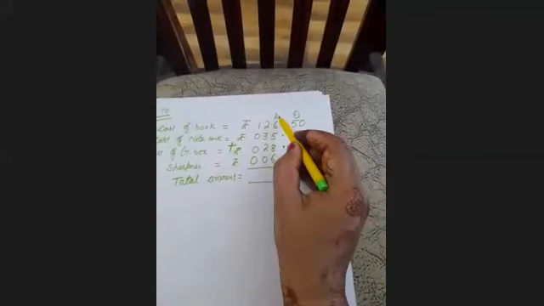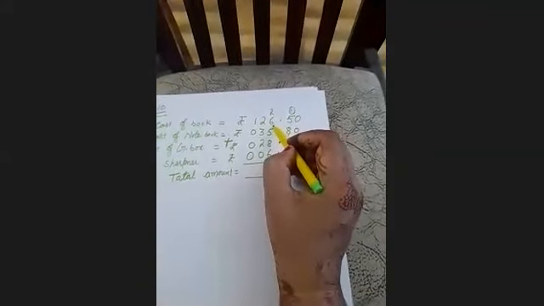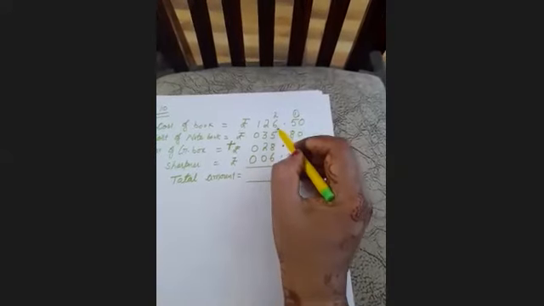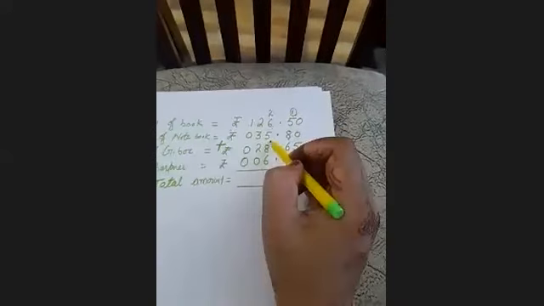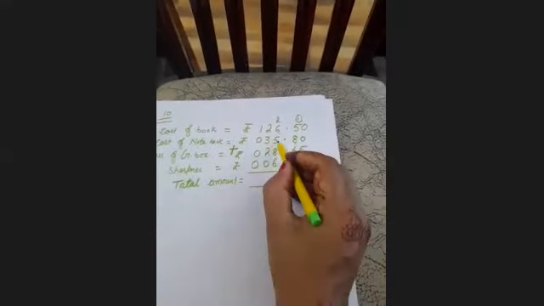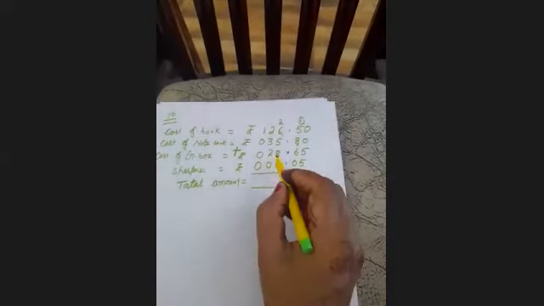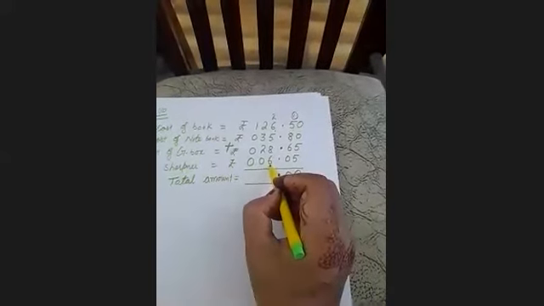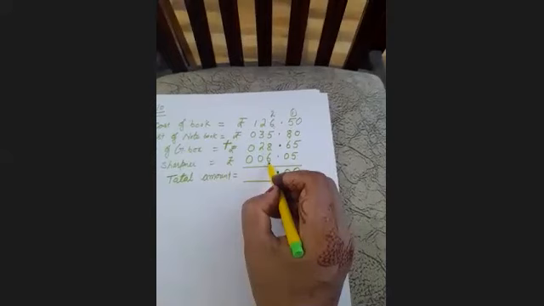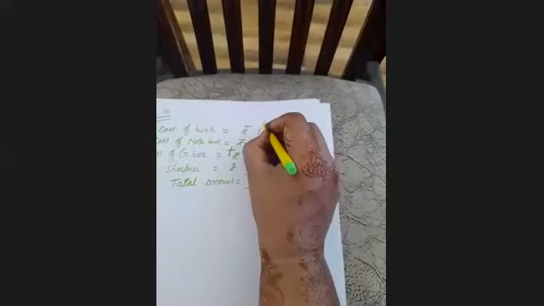Next is 2 plus 6, 8. 8 plus 5, 13. 13 plus 8, 21. And 21 plus 6 is 27. So write here 7 and 2 carry.